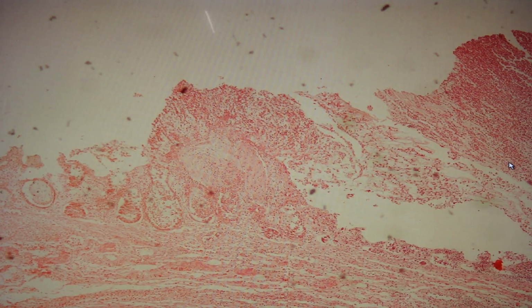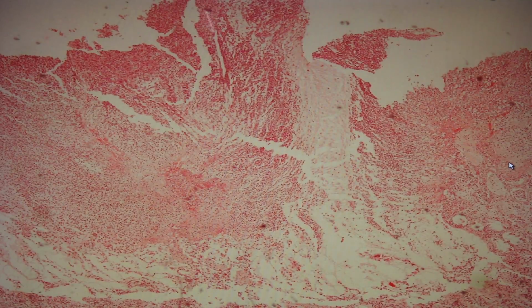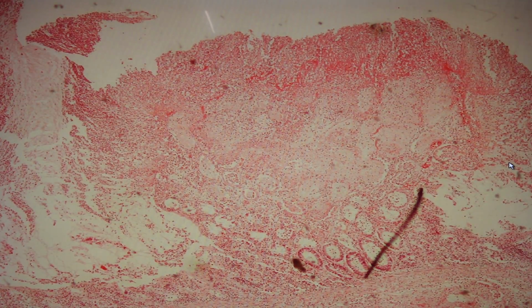Okay, our last slide for this session would be pseudomembranous colitis. So this is a type of colitis that is caused by an overgrowth of bacteria that is called the Clostridium difficile.